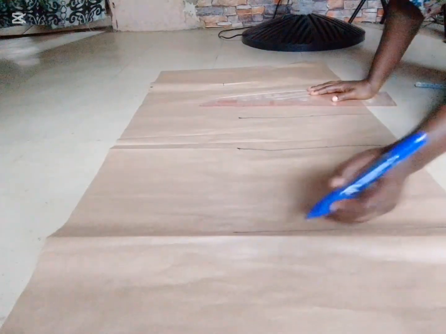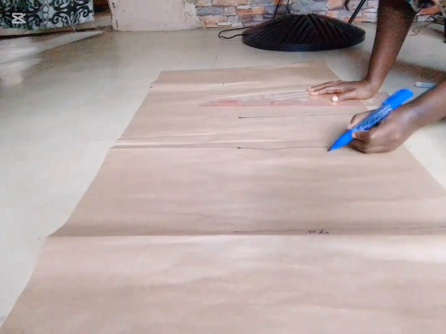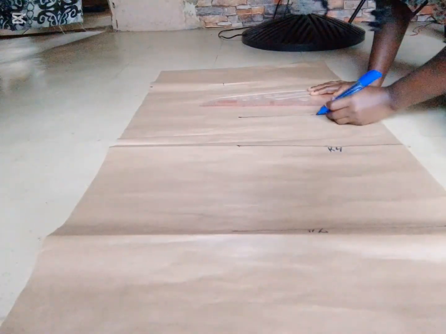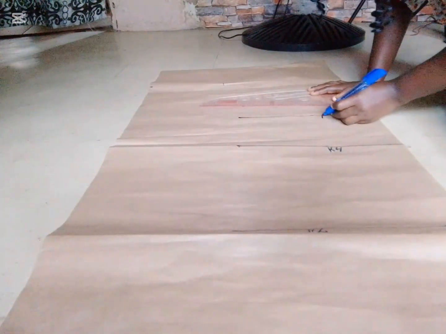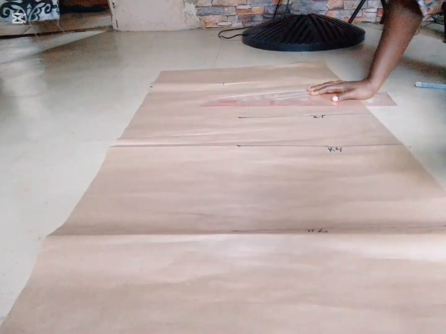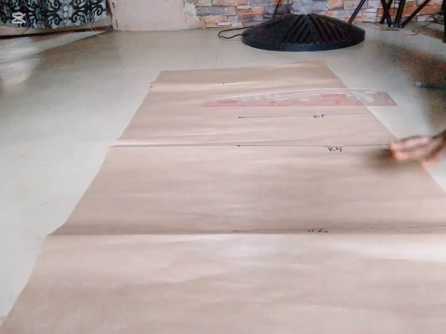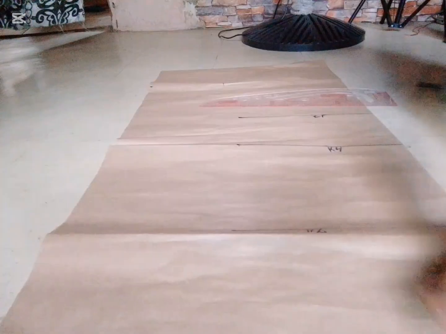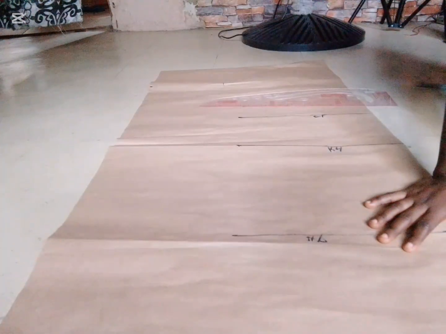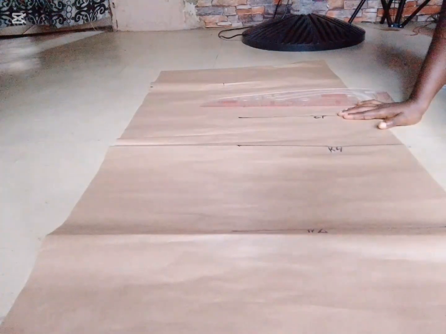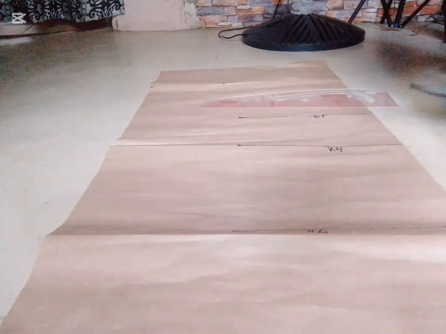See, this is the hip line, this is the knee line, and this is the full length of the skirt. Now I'm going with the measurement of waist 30, hip 39 and half, and the length of the skirt is 23. So the first thing I will do is to get the waist measurements.